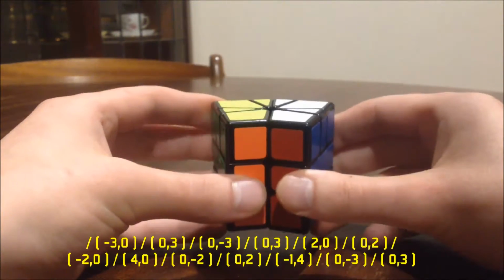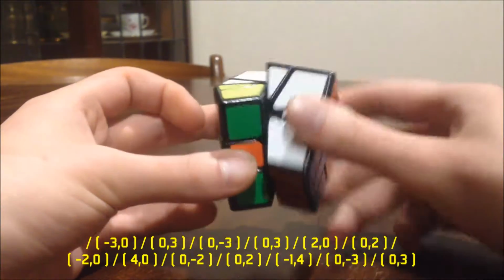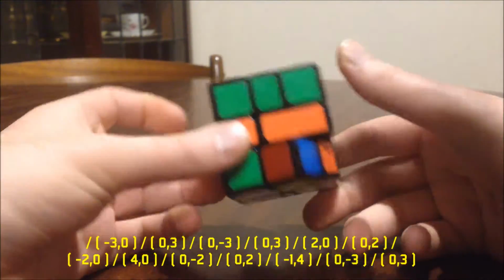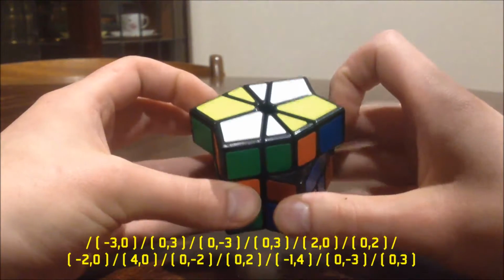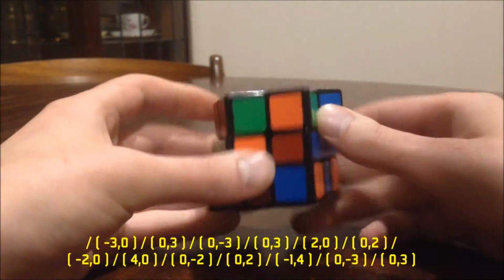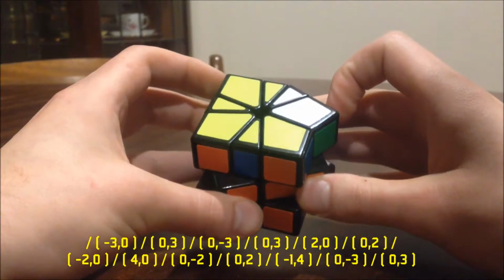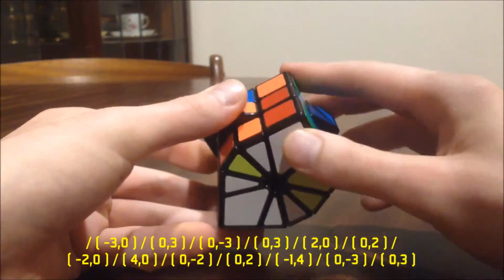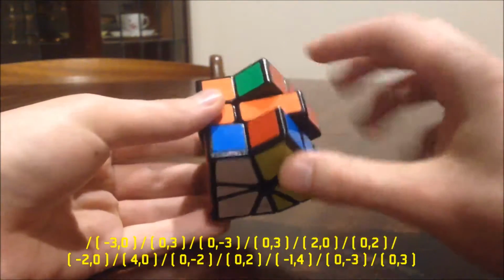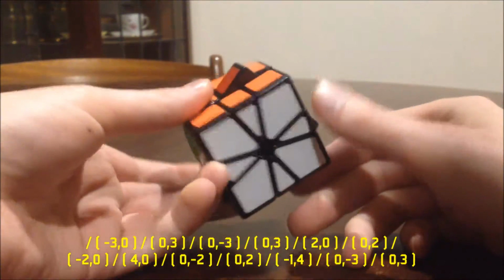So slice -3, slice 3, slice -3, slice 3, slice 2, slice 2, slice -2, slice 4, slice -2, slice 2, slice -1, 4, slice -3, and slice 3.